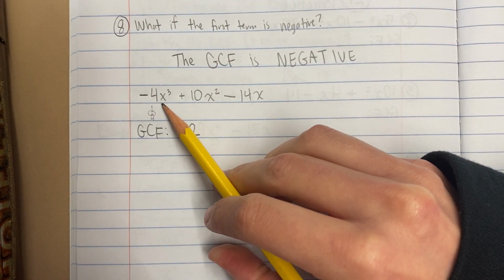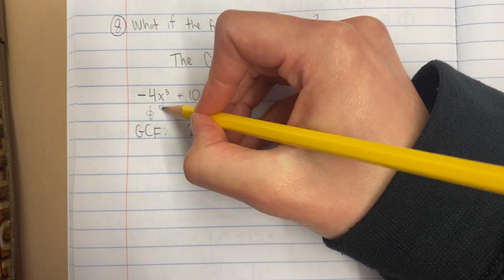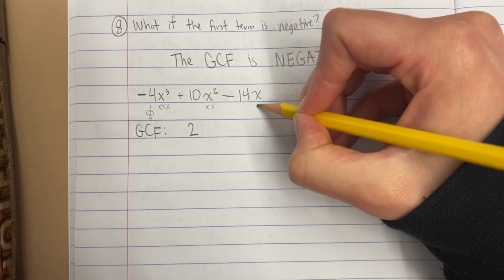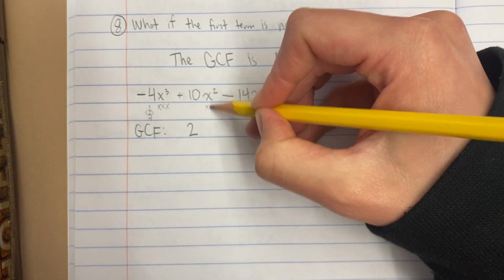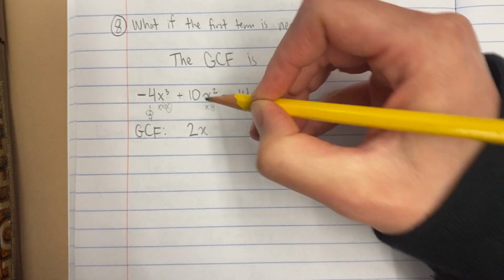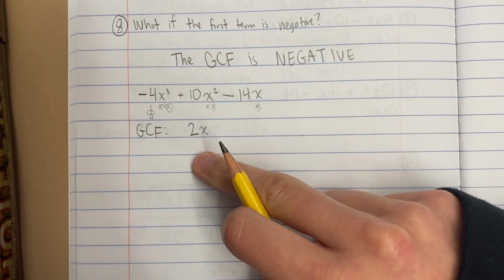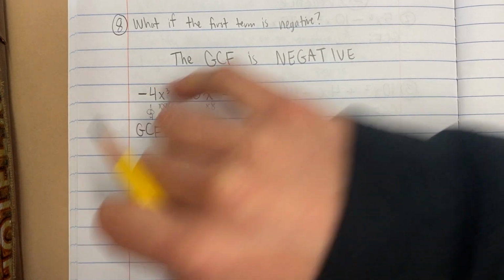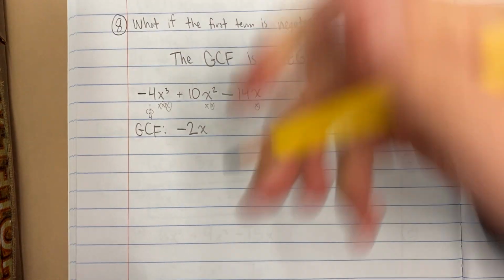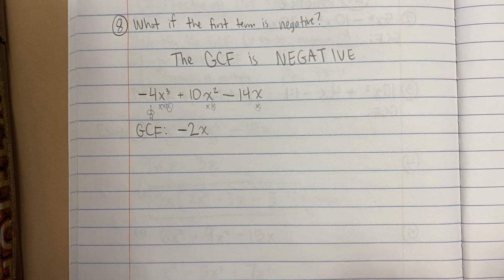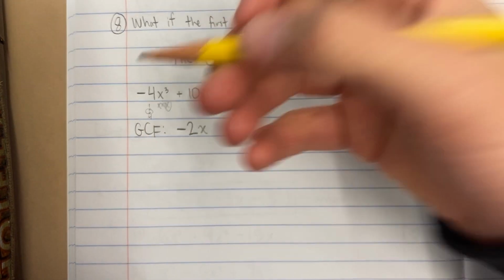Now let me look at the variables. I have 3 x's here, 2 x's here, and 1 here. So I have 1 x in common all the way through, so my GCF is 2x. But now, watch what I'm going to do. Because this first term is negative, I'm going to make my GCF negative 2x. Why? What's the result of that?